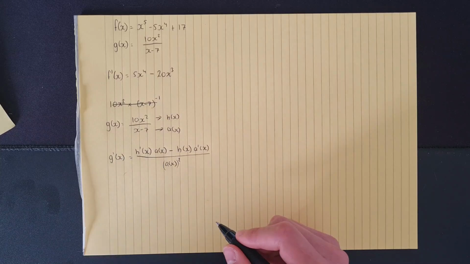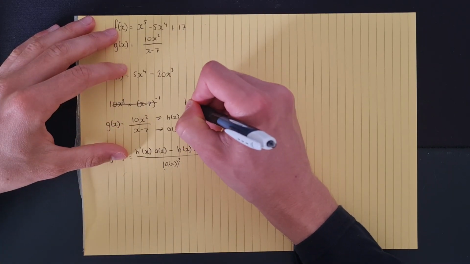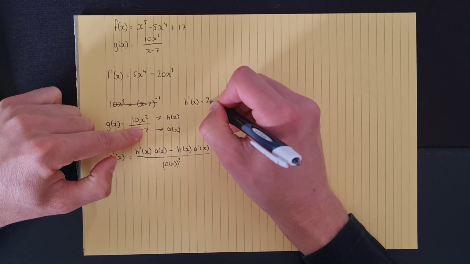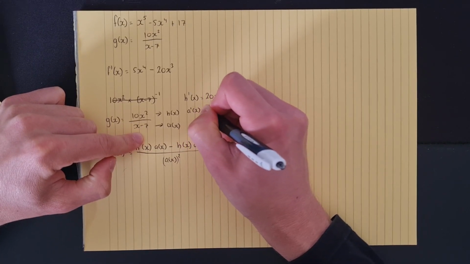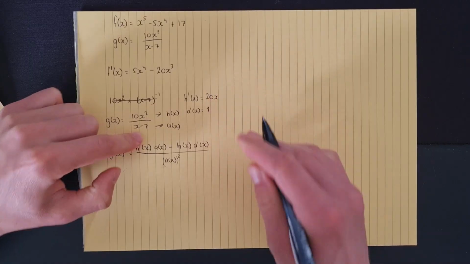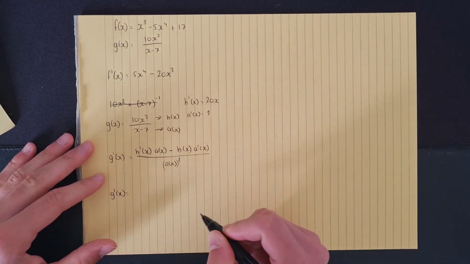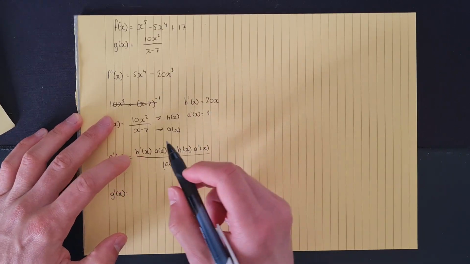Okay, so first derivative of h of x, this is very messy, right? This is just literally me doing this in my mind. So this is going to be then 20x, and then the first derivative of a of x is just going to be 1. Okay, so then the first derivative of g of x is going to be first derivative of h of x, so 20x times a of x.